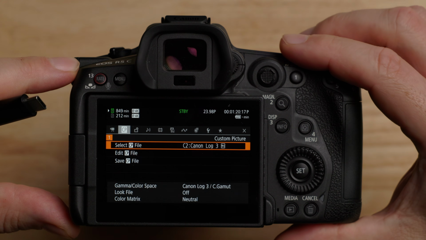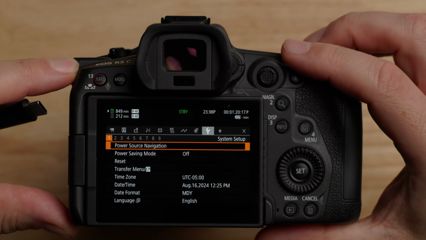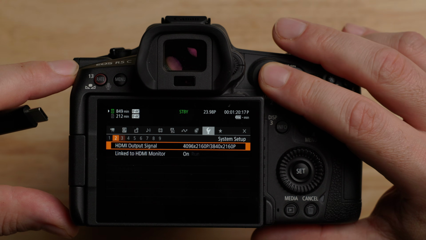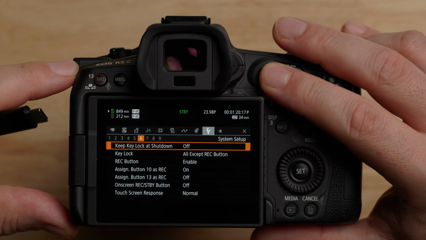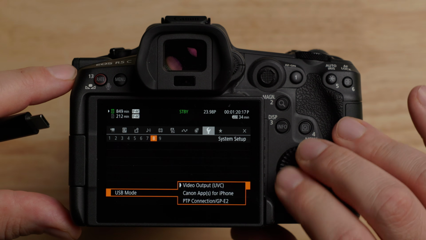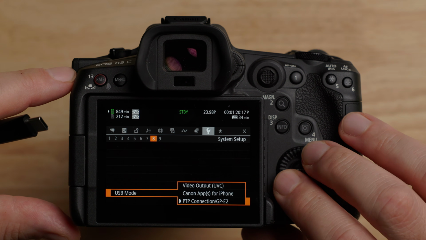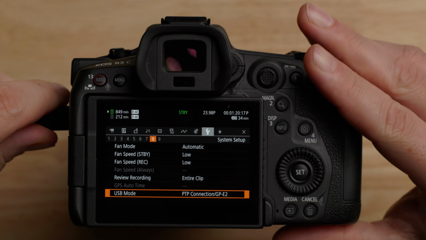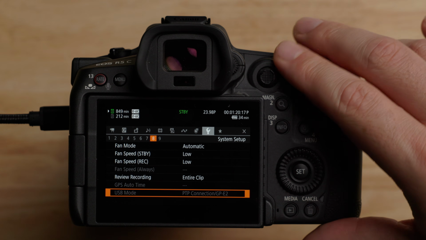So make sure that if you're using USB-C power, when you come in here, that you change the video output to either of the bottom two. Doesn't really matter, but just make sure you have it on one of those two. Otherwise, when you plug in your power, you can't access those settings.